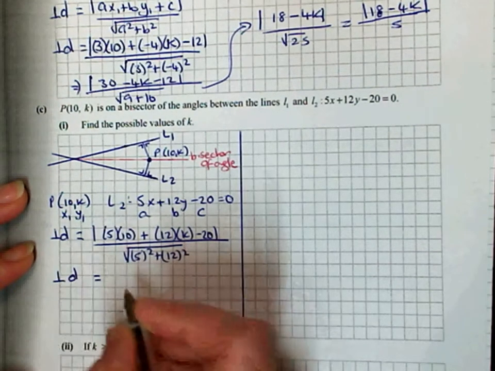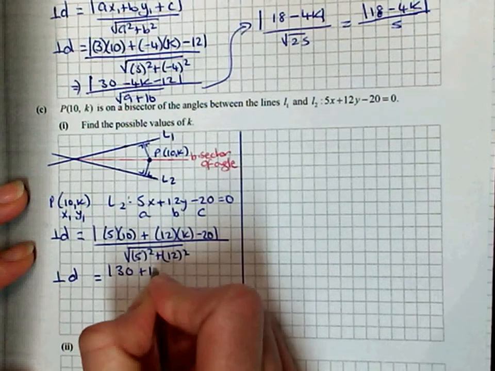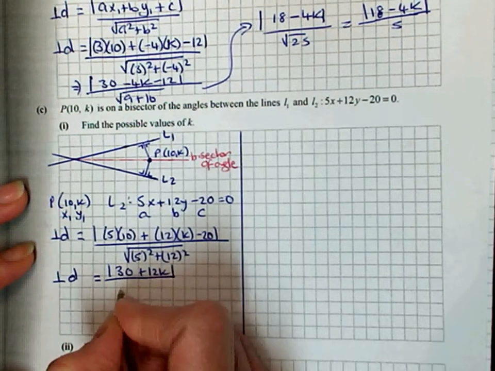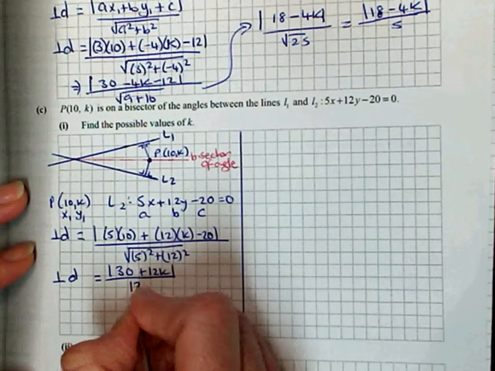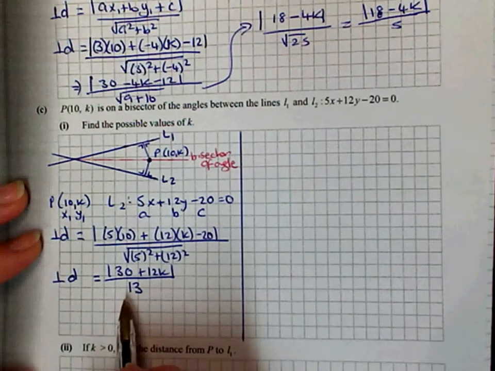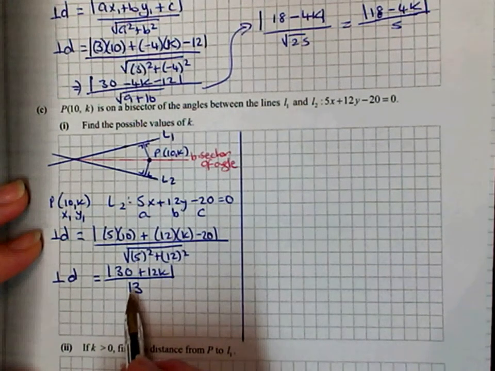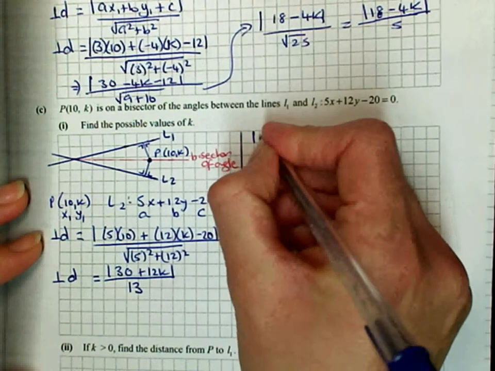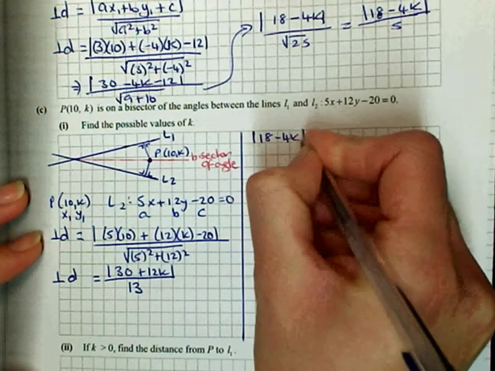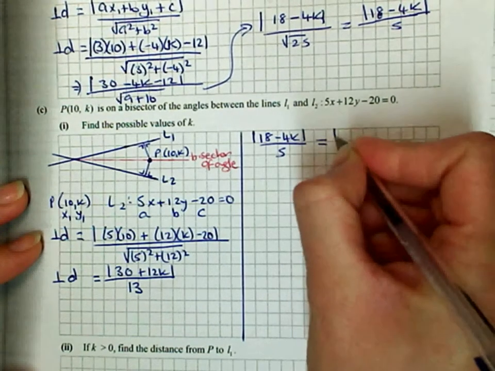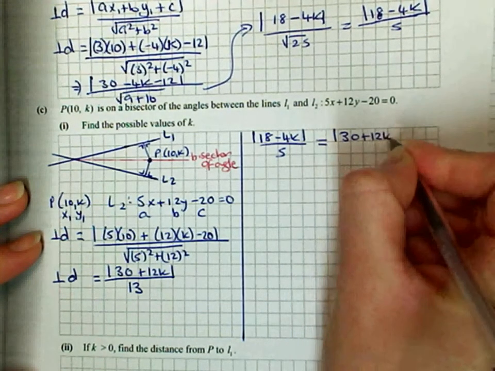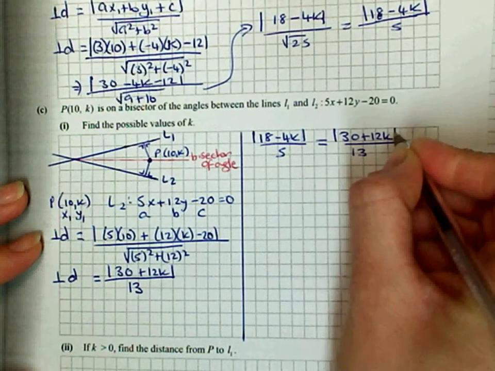And that reduces down to the absolute value of 30 plus 12k all over the square root of 169, which is 13. Now, the perpendicular distances are equal, so the absolute value of 18 minus 4k all over 5 is equal to the absolute value of 30 plus 12k all over 13.